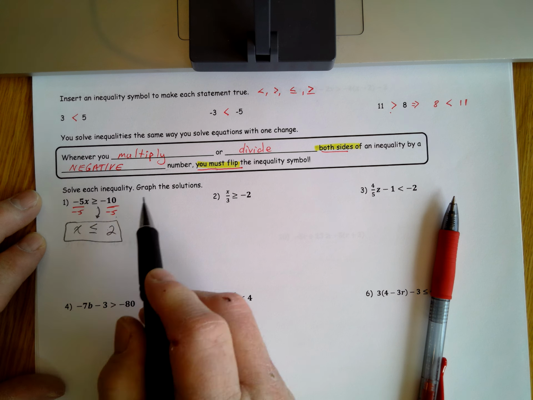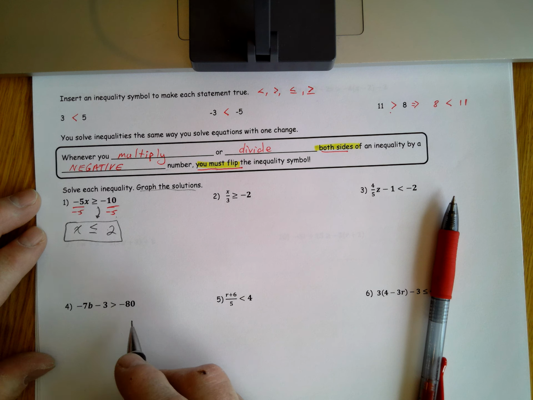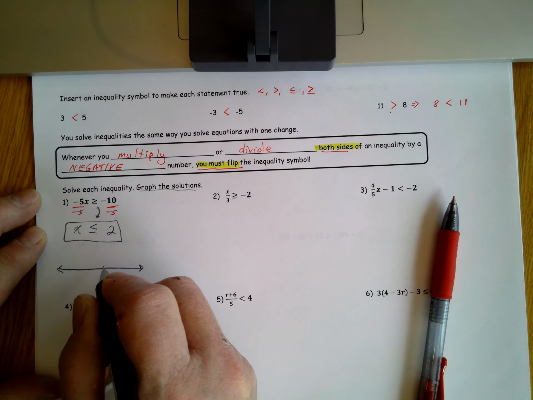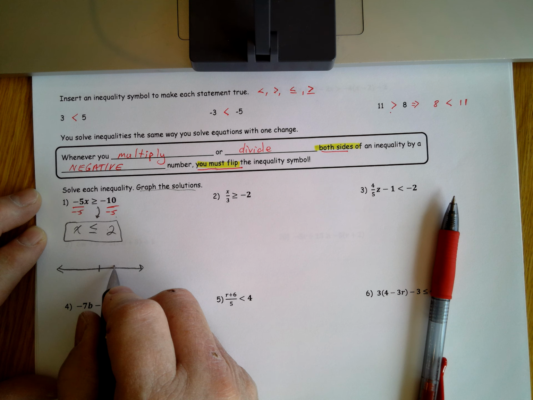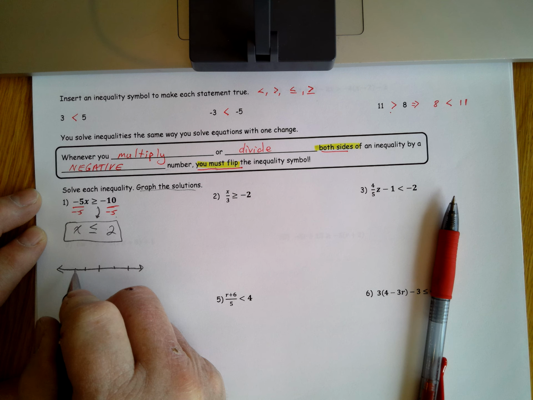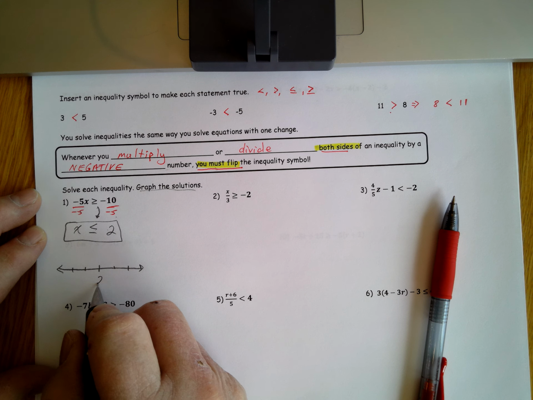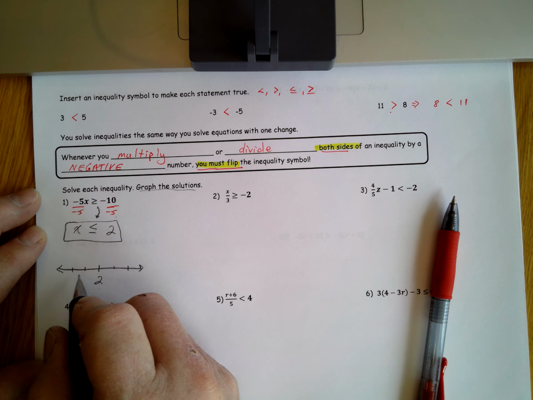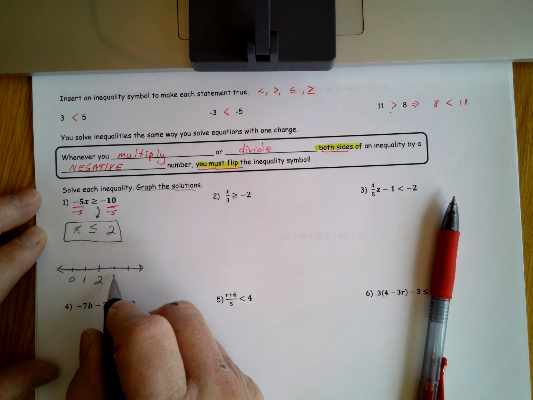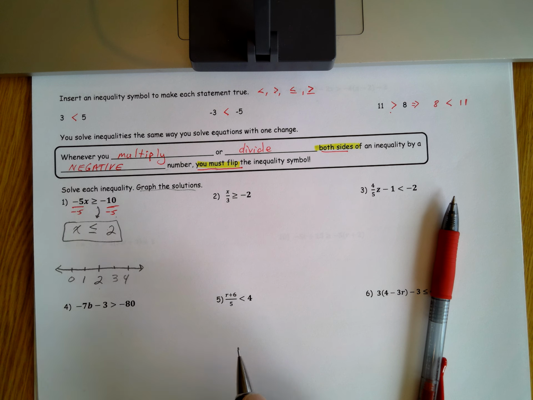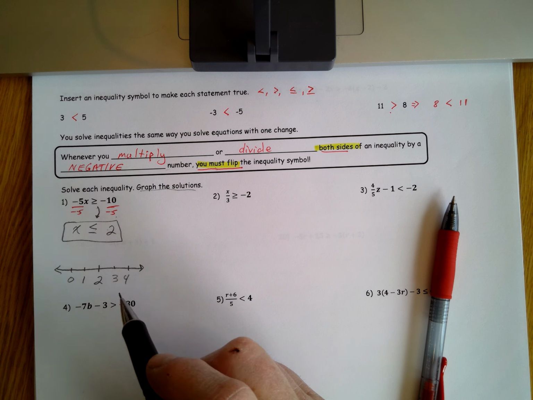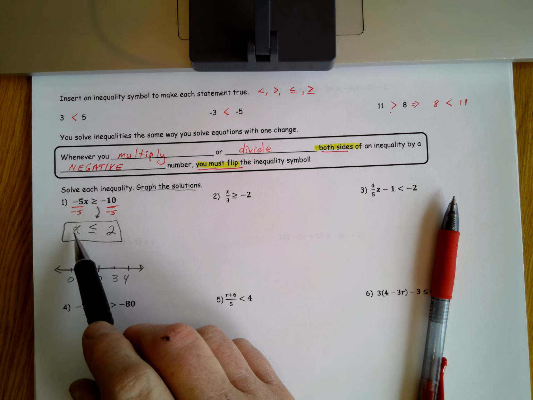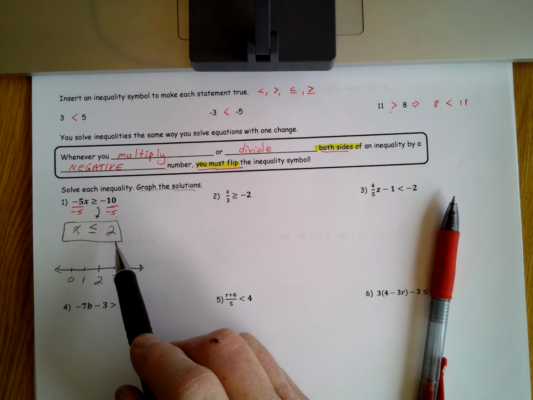Second piece says graph the solutions. So all we're going to do is make a number line, put a tick in the middle, and then 2 to the right and 2 to the left. 2 goes in the middle. This number goes in the middle. Now just number it: 1, 0, and 3, 4. Okay? So I found my number. It's 2. My variable's on the left. It points to the left.